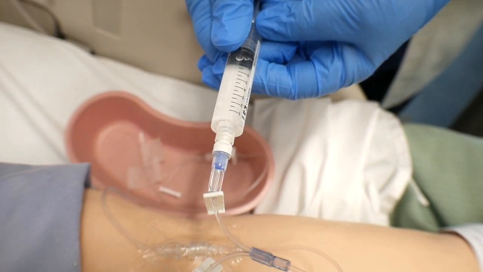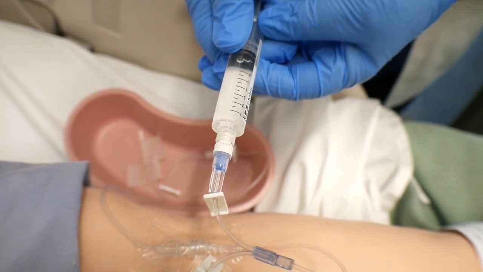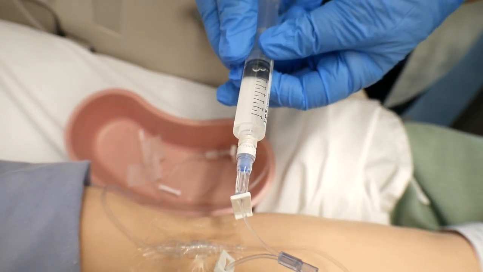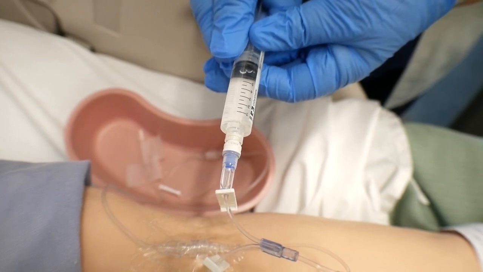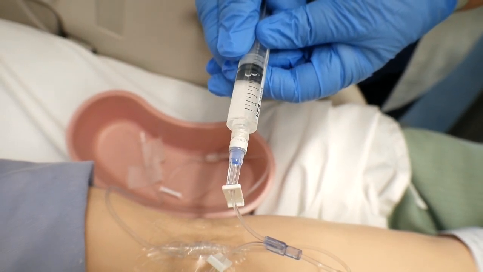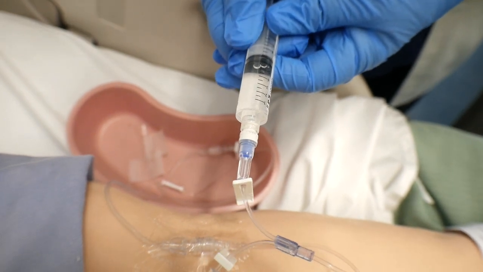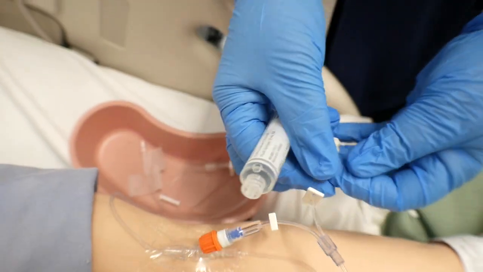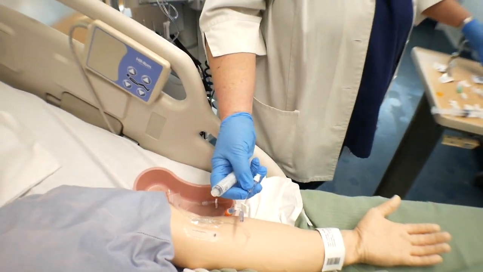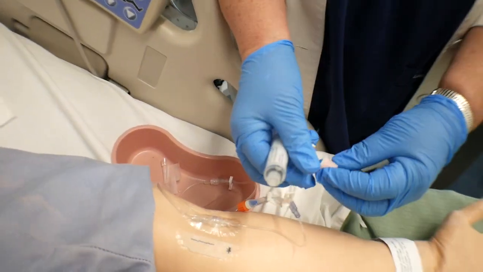So it just goes a little bit slower, and then I can evenly flush the next 2 milliliters slowly, just to make sure that all the medicine goes in. And then this will be patent for the next time. Okay. So then I'm going to go ahead and cap this with the orange cap.